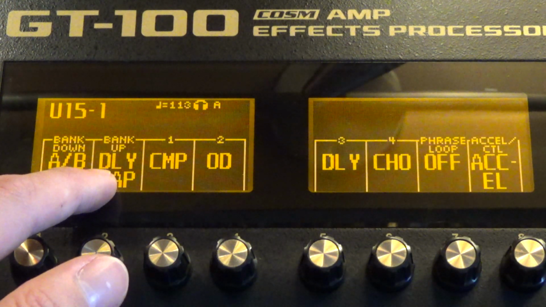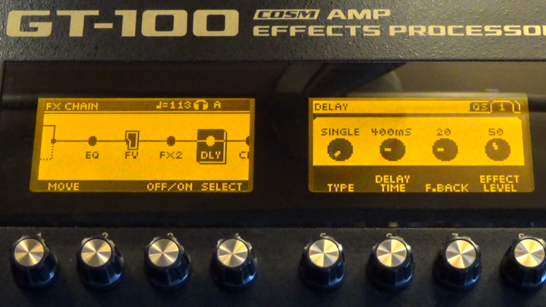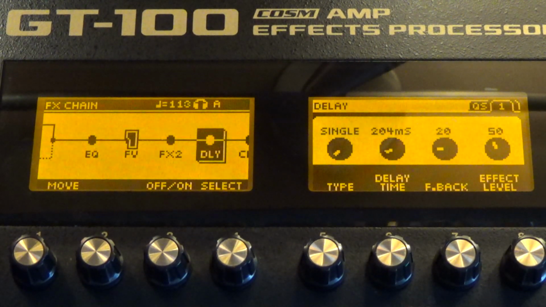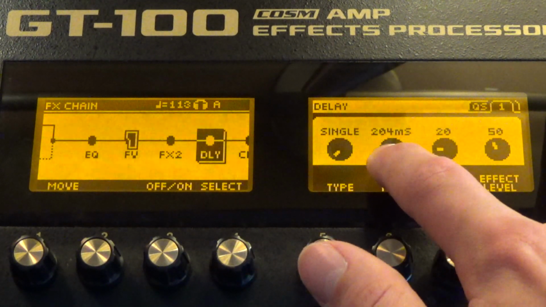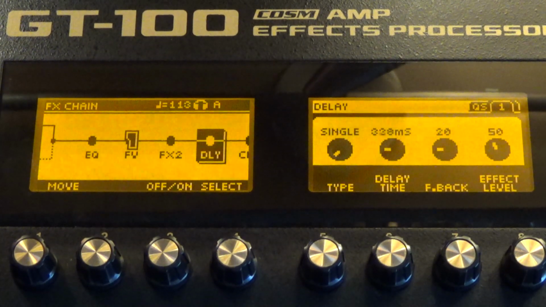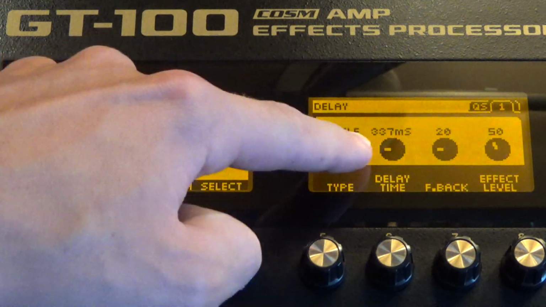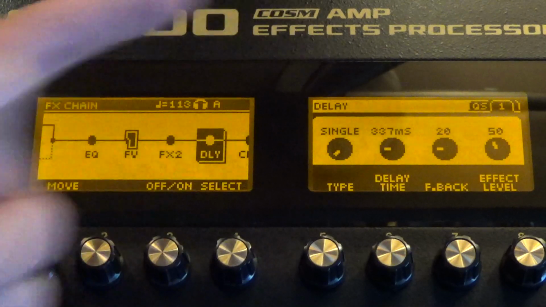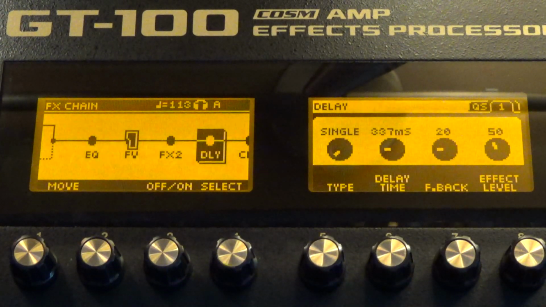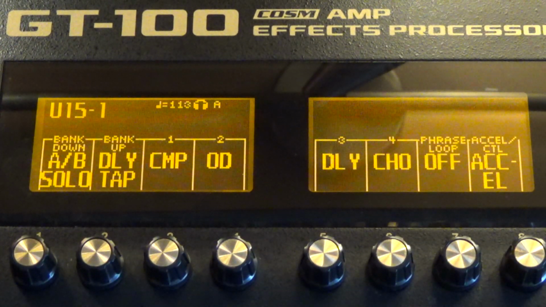And if we get back into the effects and I press here, you can see that it's going to change. Now it says 204. If I press it faster, we get up to 337. So that's a basic way you can do it as well.